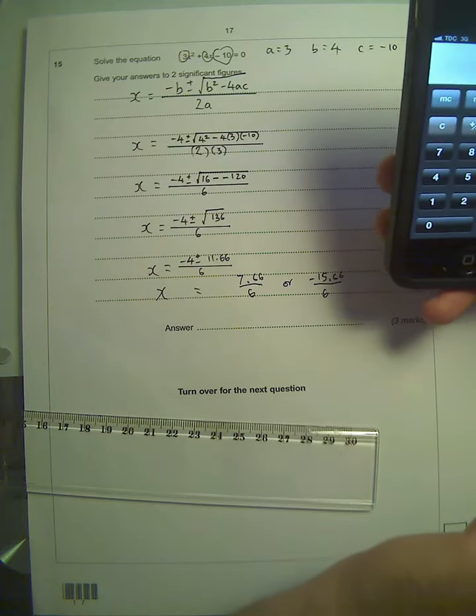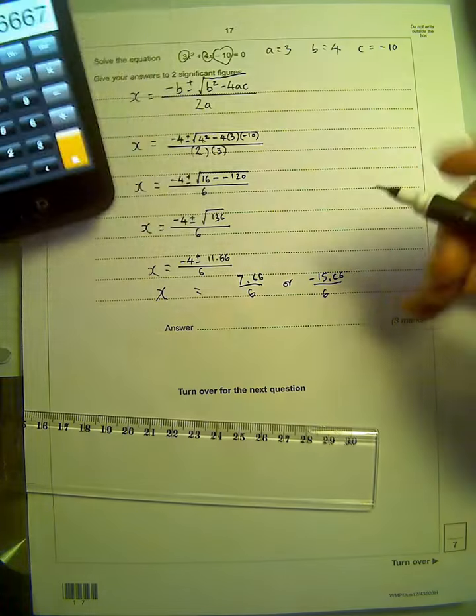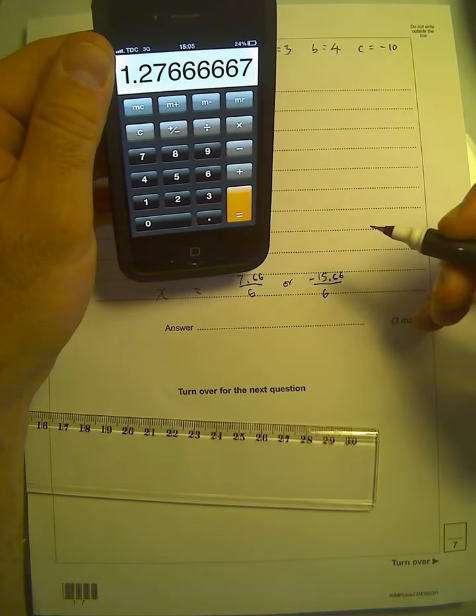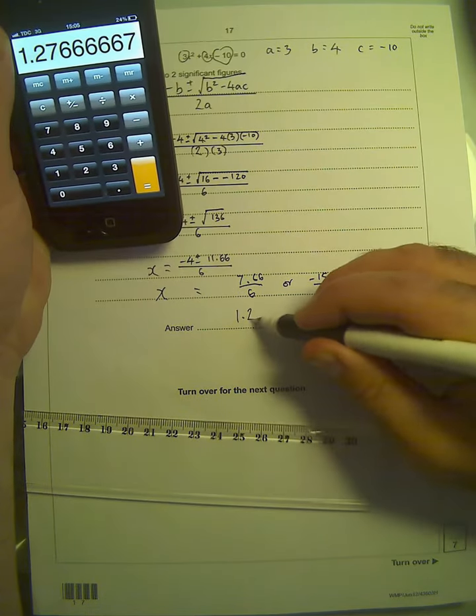So 7.66 divided by 6 equals just about 1.28.